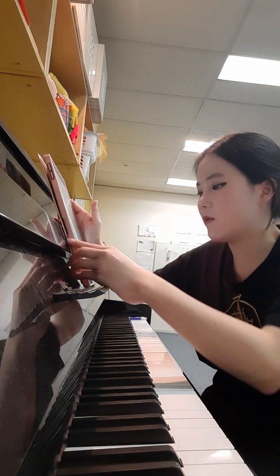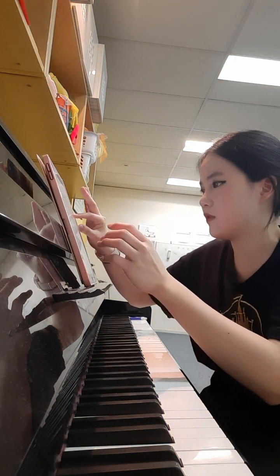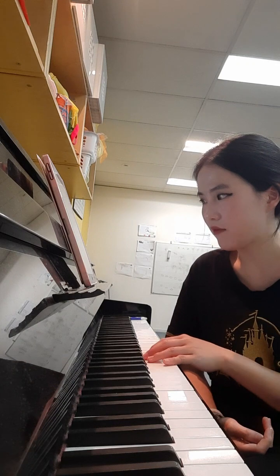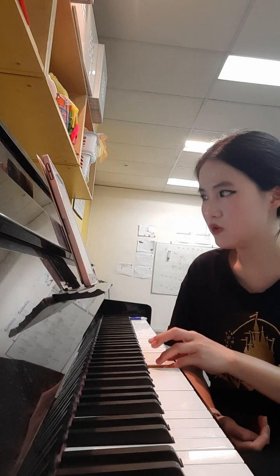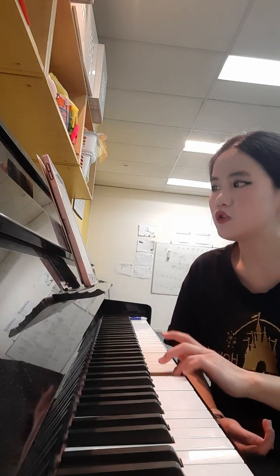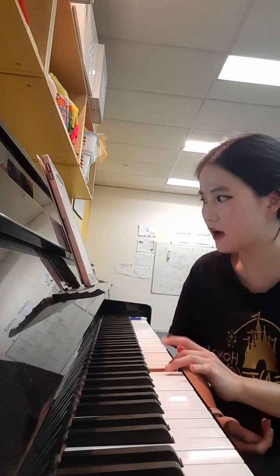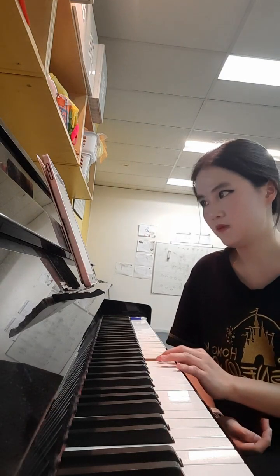Okay, so if you see this one from the first line, there is 3 4, the time signature, so it goes with 1 2 3, 1 2 3. So we have an upbeat, so 1 2, 1 2 3, 1 2 3, 1 2.